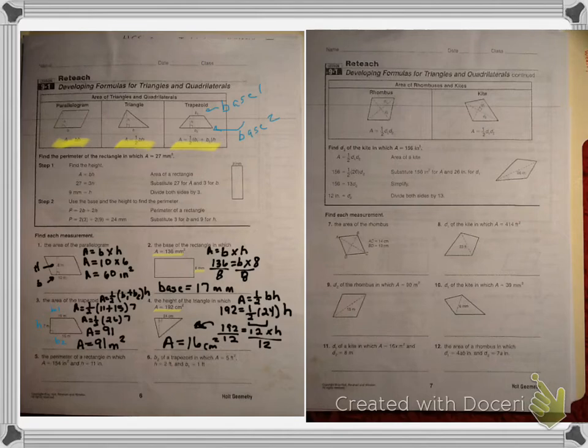So here is the rhombus formula. Rhombuses have two diagonals, here and here. Here is my formula for the rhombus. Area is 1/2 times one diagonal times the other diagonal. Simple enough. Hey, guess what? The kite is the same darn thing. Both rhombuses and kites have the same area formula. So, let's dig right in.